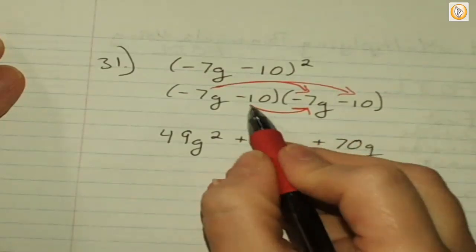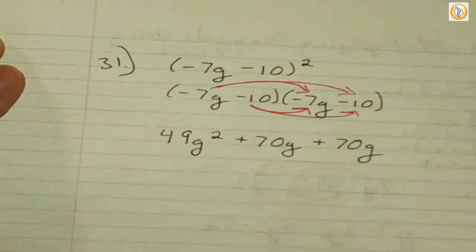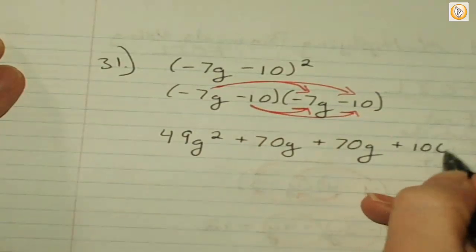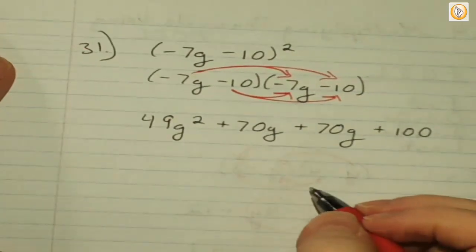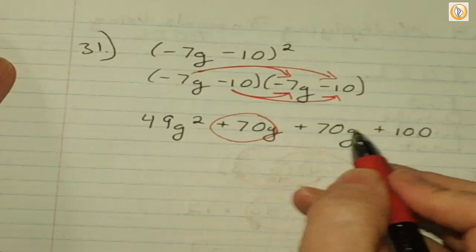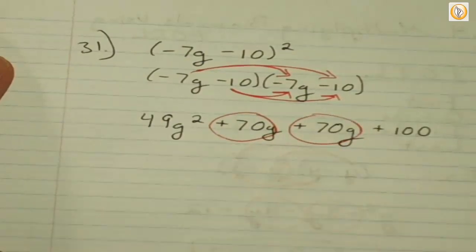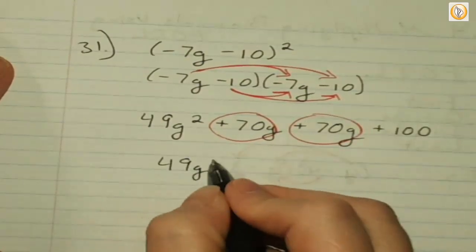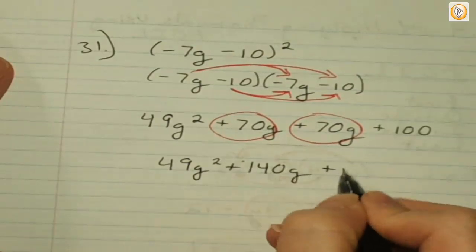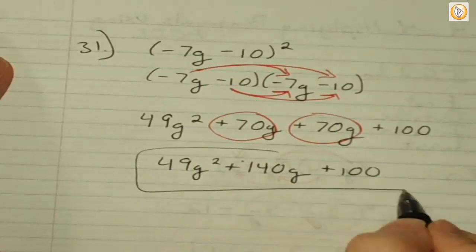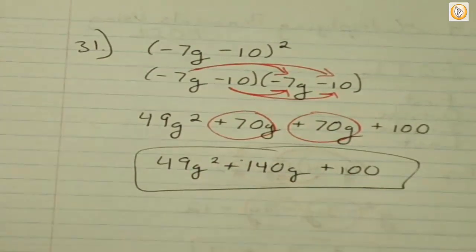And then negative 10 times negative 10, Gabby? All right. Olivia, are there any like terms? And what would that give me? Any questions?